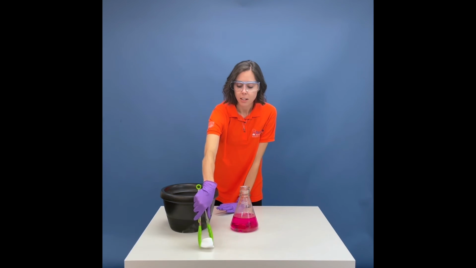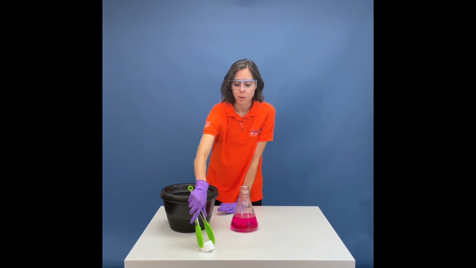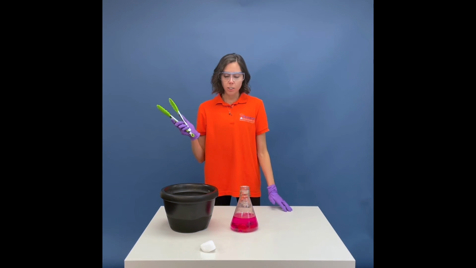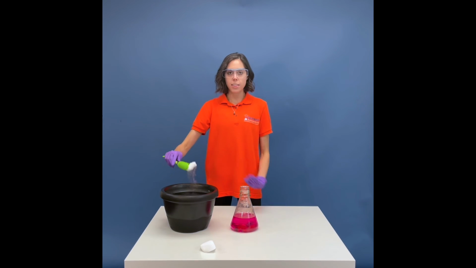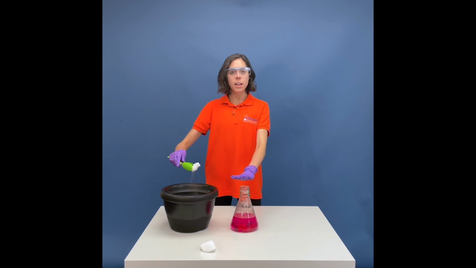To show you guys that it's not going to make a little puddle or anything, I'm just going to put that dry ice there for you guys. So let's see what happens when we add this neutral compound to our basic solution.